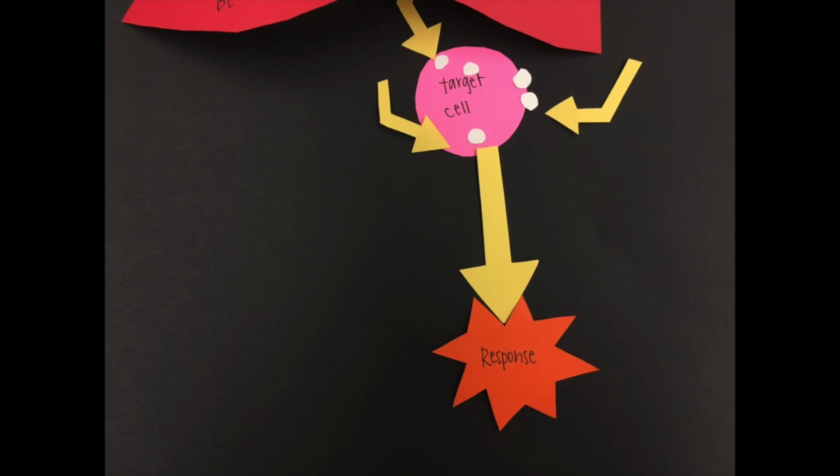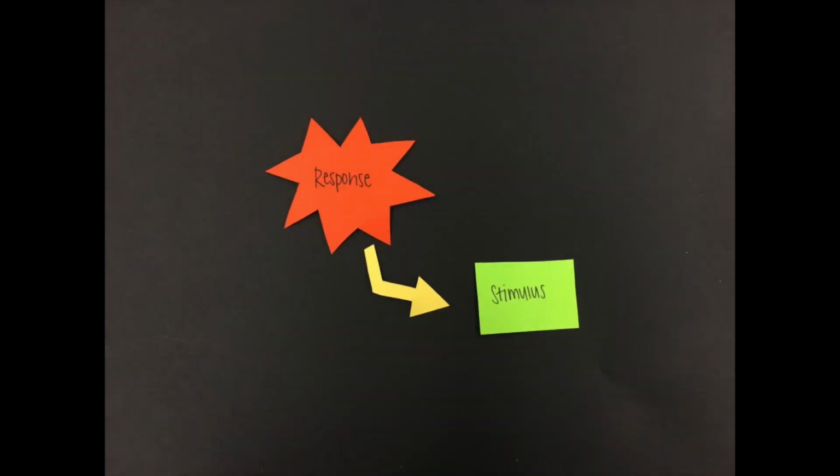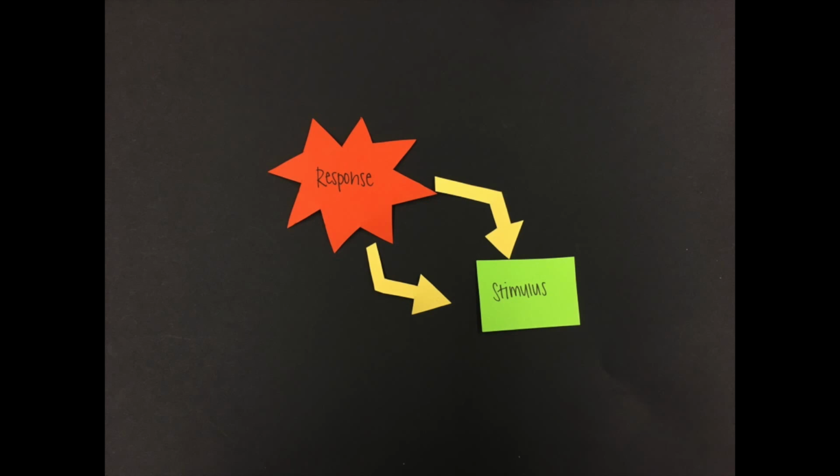Simple endocrine pathways often involve negative feedback. This means that the response to a pathway dampens the stimulus and lessens the need for a further response by decreasing the stimulus that initiated the endocrine pathway that culminated in the response.